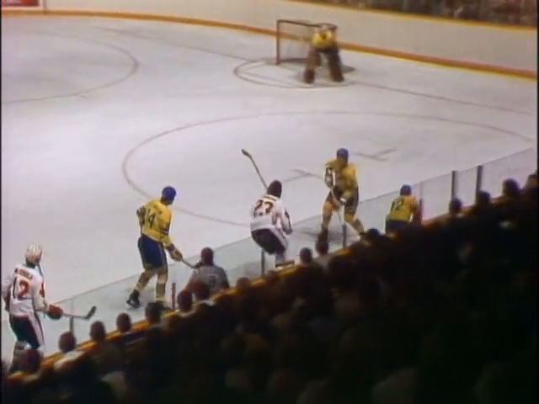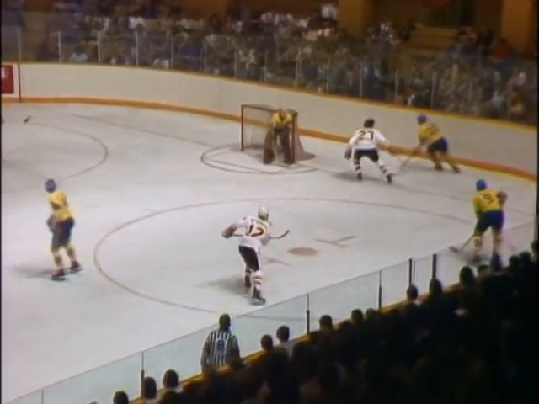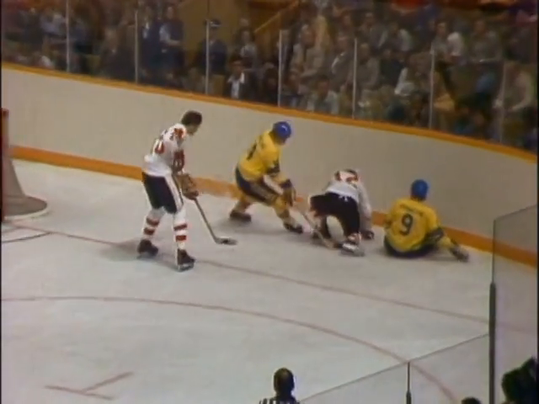LeBreton runs into Larry Robinson. Rasmussen, number 22 for Sweden. Clears it back to Johansson. He's checked by Lanny McDonald, and they go down.